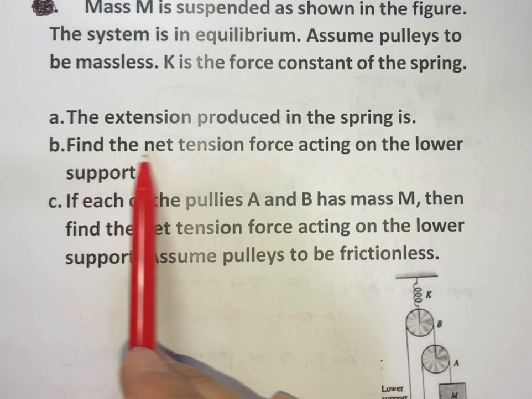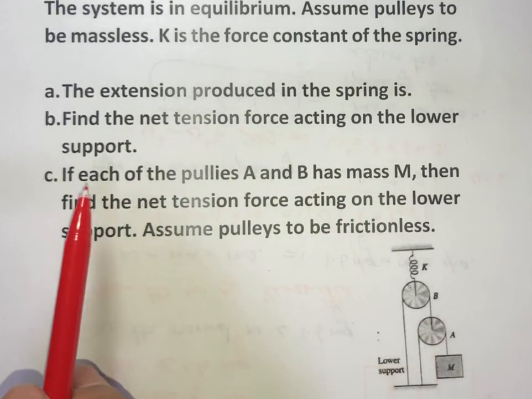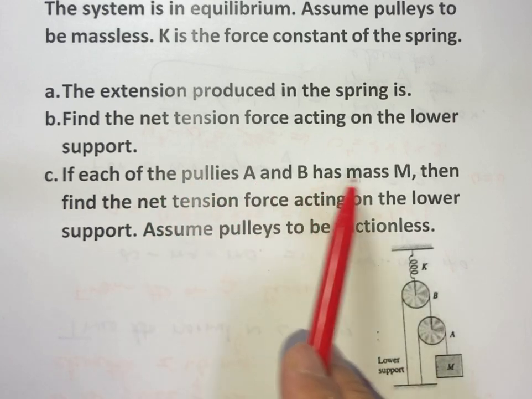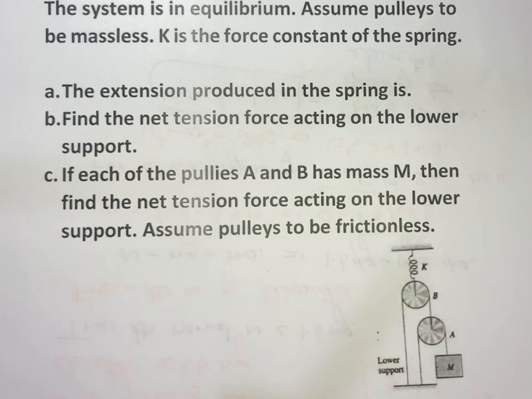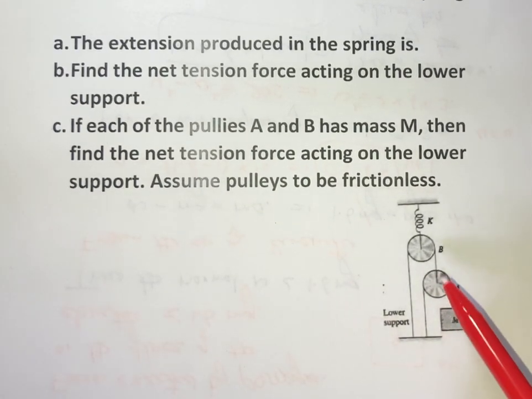Second, the net tension force acting on the lower support. And third is if each of the pulleys A and B has mass m, then find the net tension force acting on the lower support. Assume pulley to be frictionless. So this is the figure.